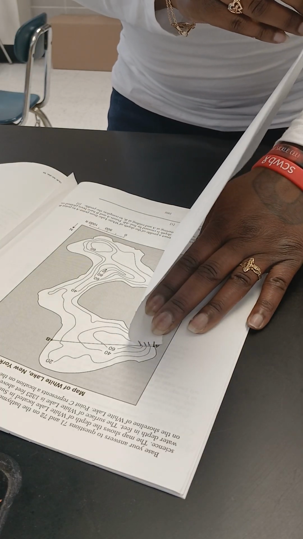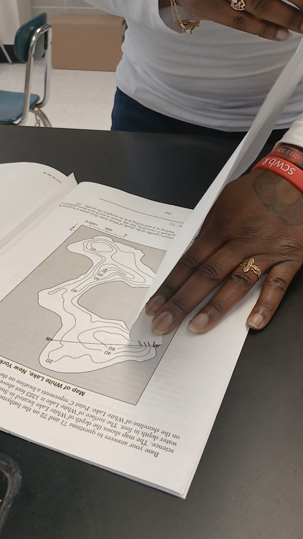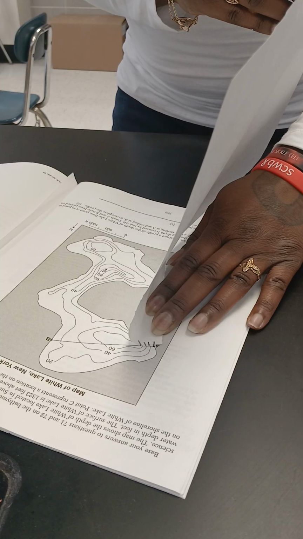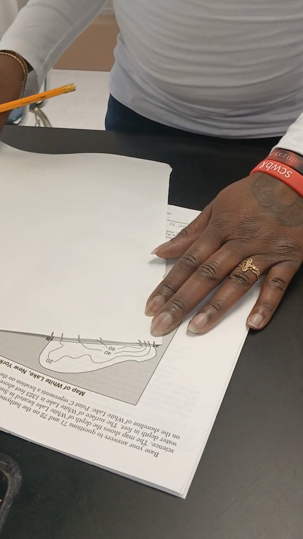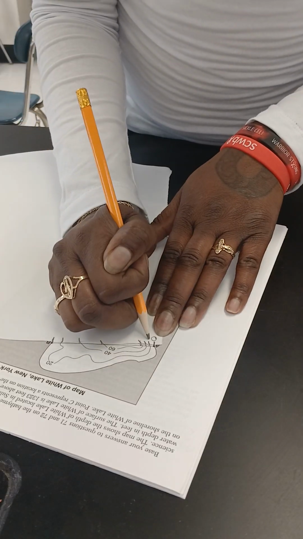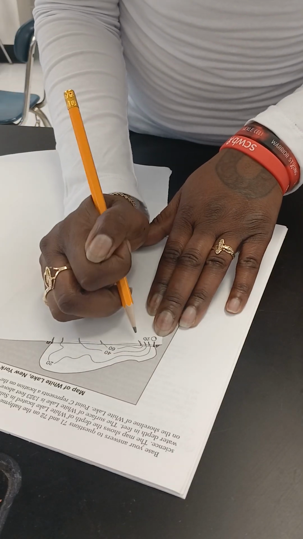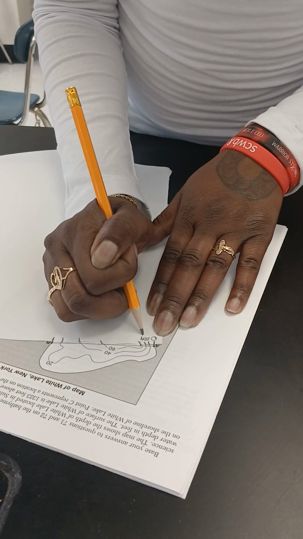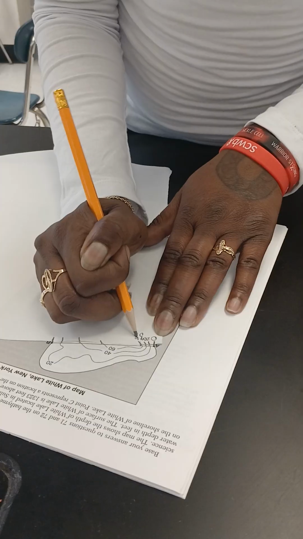So I know that I am going to be starting with 0, because the numbers go deeper as I go in. I'm going to start with 0 at A, and then the next point should be 20, then 40, and then 60.